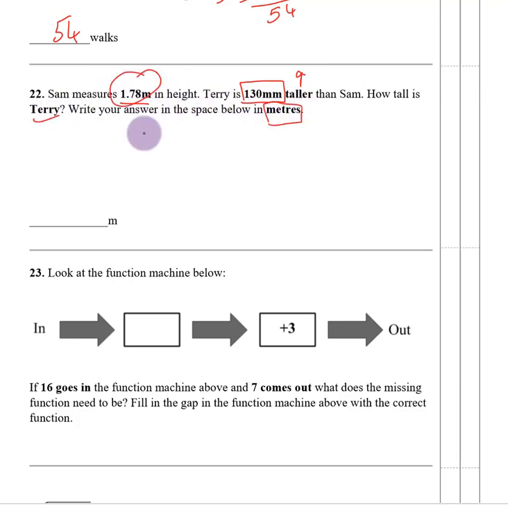Okay, so we've got this in meters, so that's fine. So we know Sam's height, but we need to change this into meters and then add it on. So 130 millimeters. We need to change it into centimeters first. So 1 centimeter equals 10 millimeters. So we need to divide this by 10 to turn it into centimeters. So decimal point here, divided by 10. So this is actually 13 centimeters.